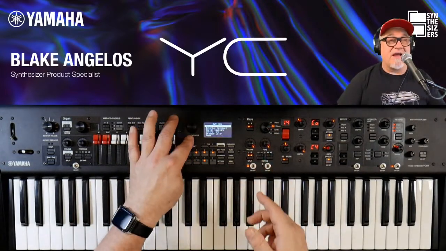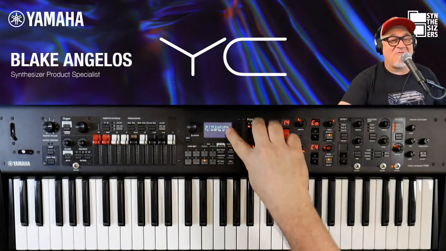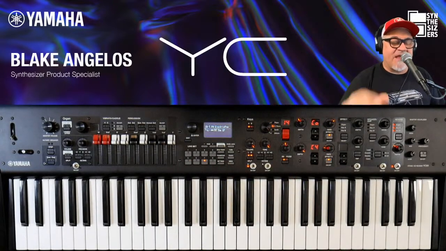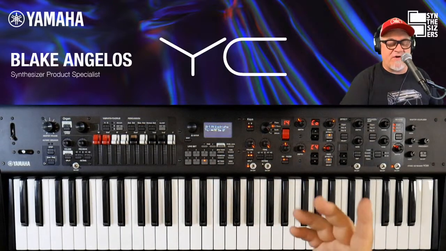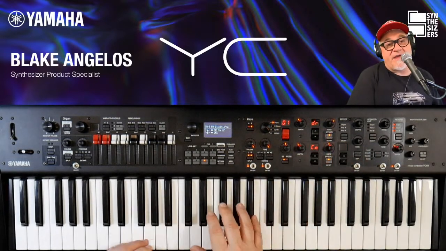Now check this out. If you look in the screen, it's kind of hard to see, but you'll notice it. There's a little asterisk that shows up next to the FM that gives you an indication you have unison on in here. So it's pretty cool. Plus, when you start adding things to it, like maybe a piano to it.